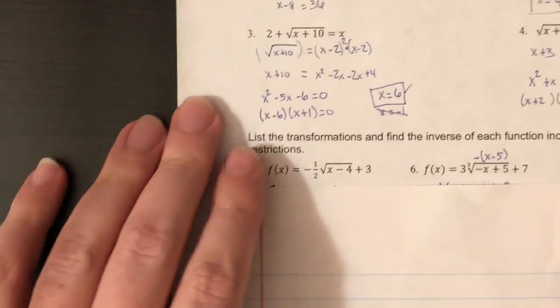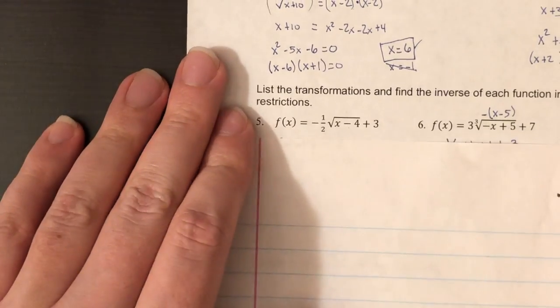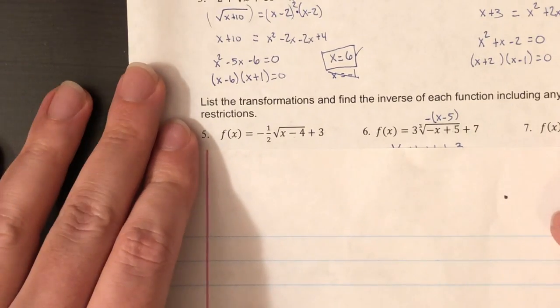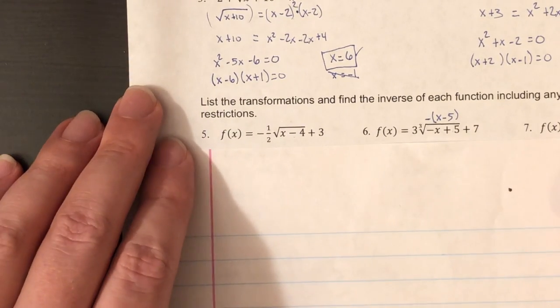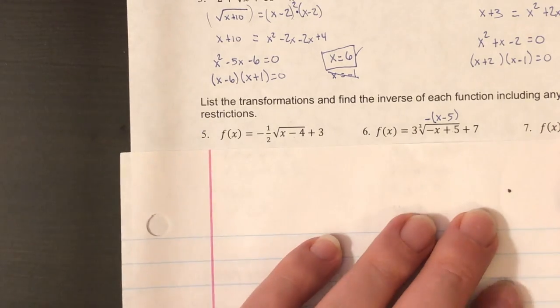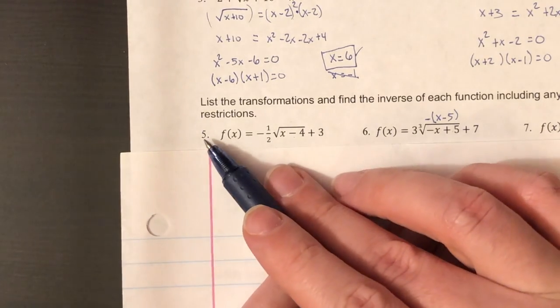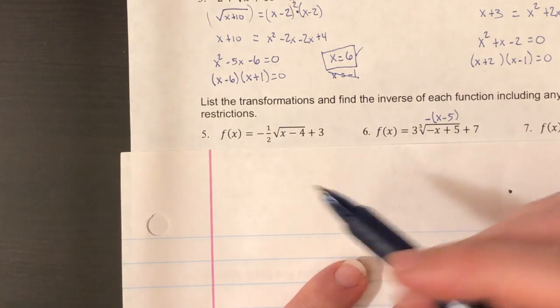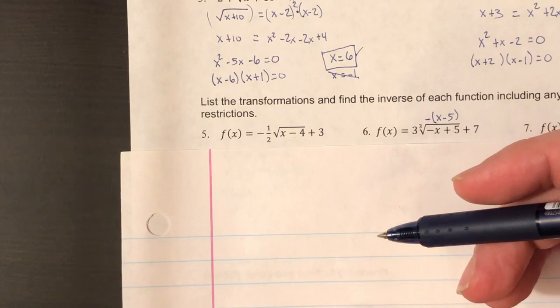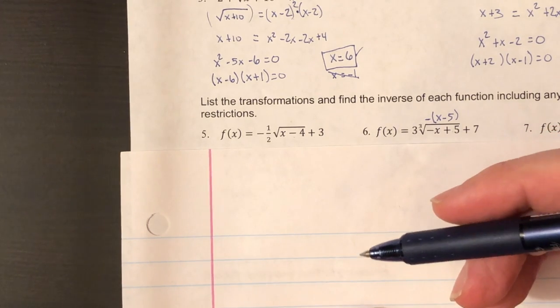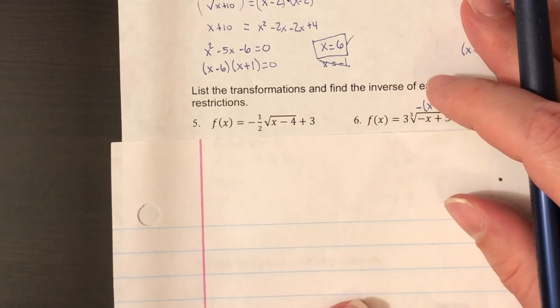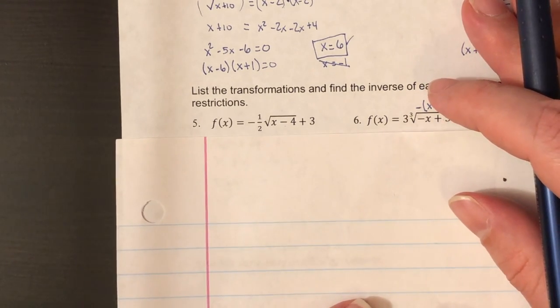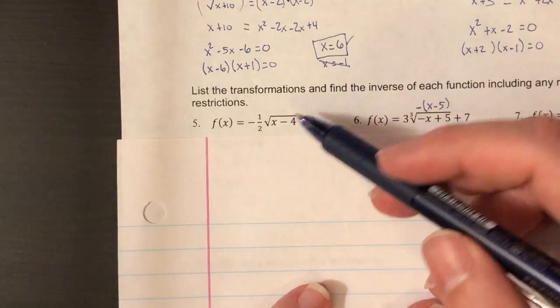Okay, now looking back at these, to do the finding the inverse of each of these functions. So, question 5, this function is a square root function. Square root functions mean you are going to need to have a domain restriction. So we're going to need to keep that in mind after we find the inverse.